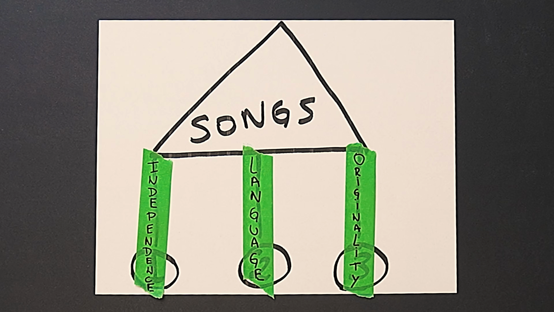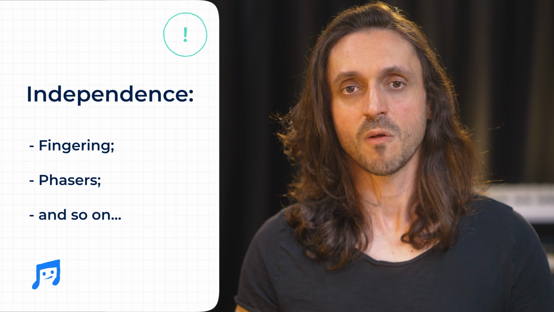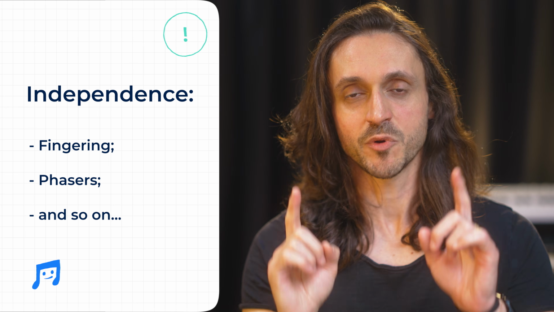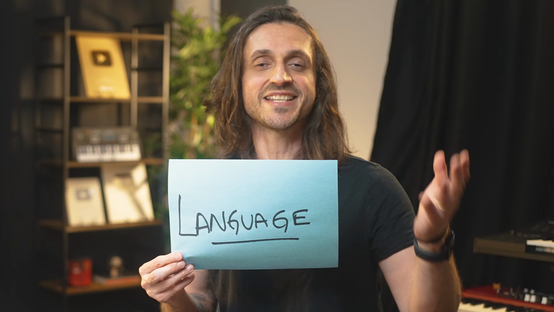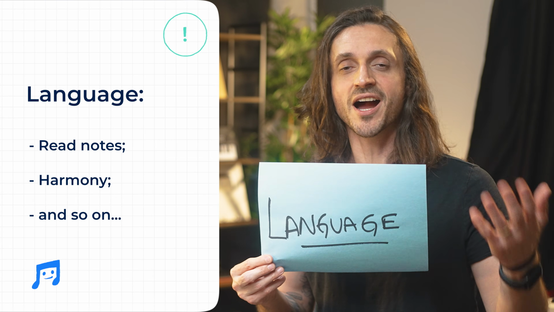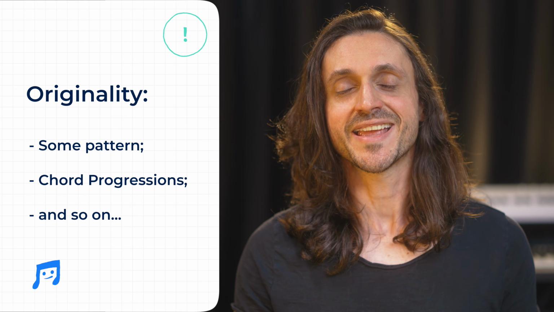Let's break down these 3 pillars, starting with independence, which is the new technical points that are new to you, but at the same time will help you to improve your hand coordination. For example, fingering, phrases, and so on. No worries, I'll show a technical example in a sec. Second pillar, it's language, and it is what you're going to learn besides the technical stuff. For example, read notes, harmony, and so on. The third pillar, it's originality, and basically the things this song has that are worth keeping to create your own vocabulary. For example, patterns, chord progressions, and so on.